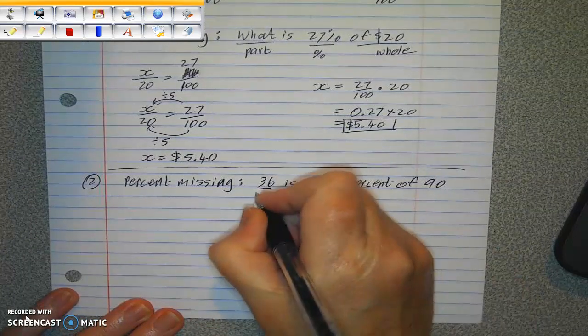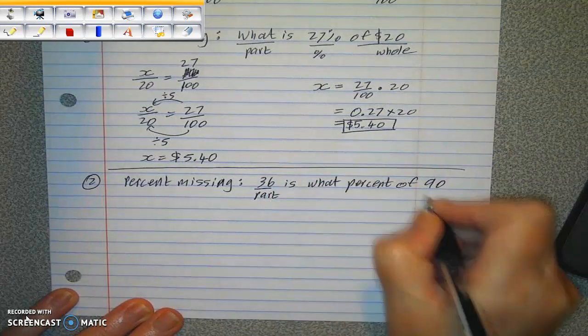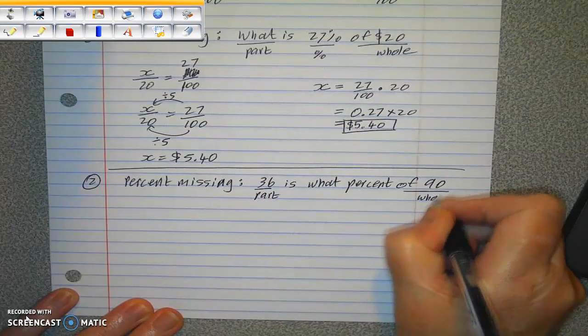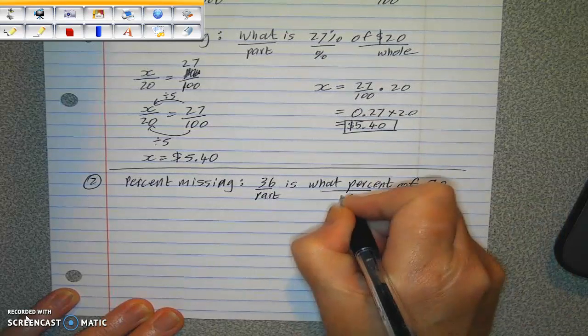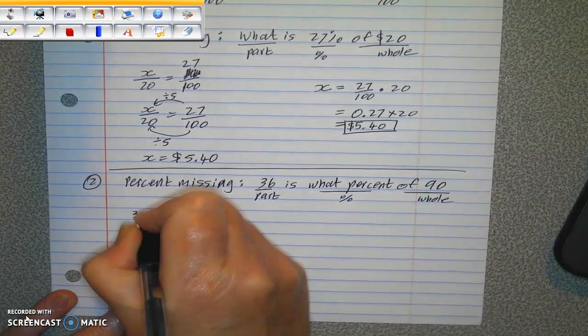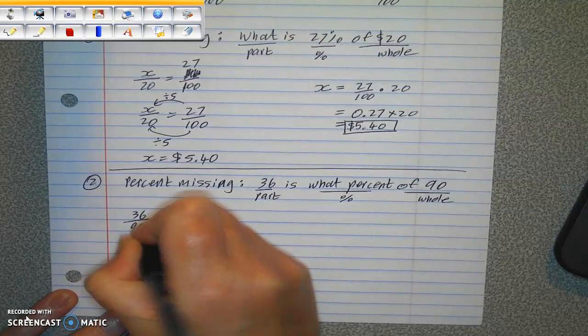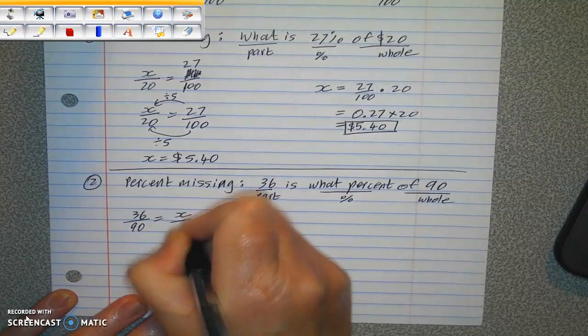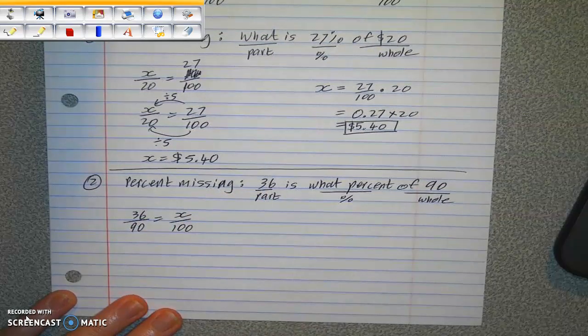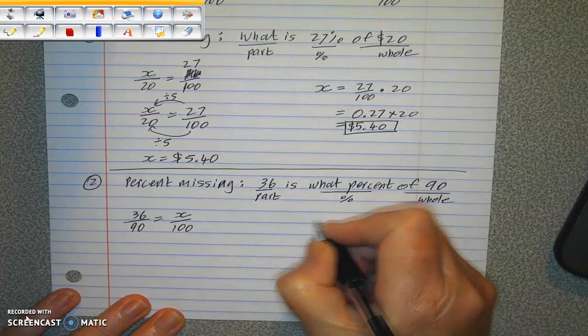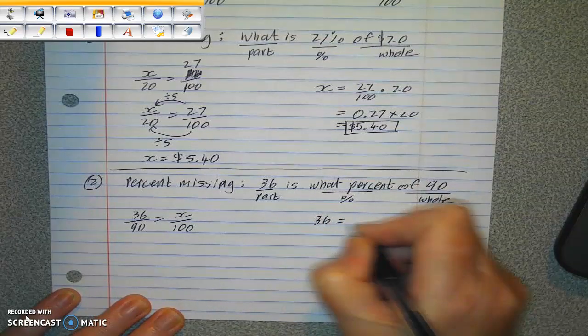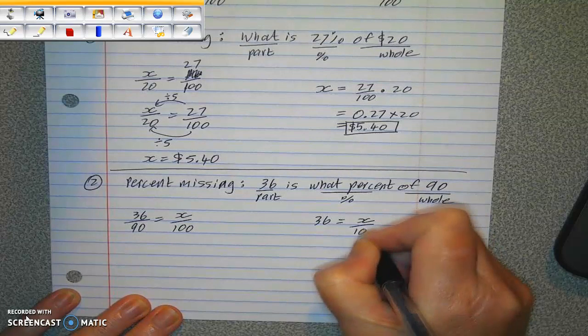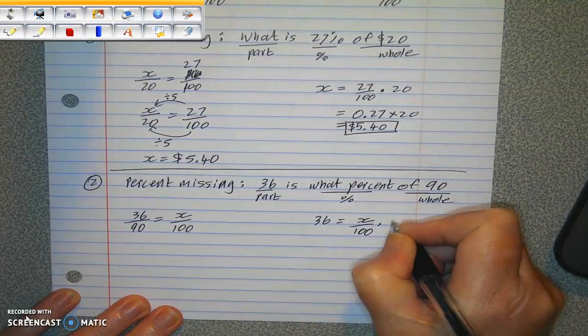So this is the part. This is the whole. And the percent is missing. So 36 over 90 equals something over 100. Or 36 is equal to something over 100 times 90.